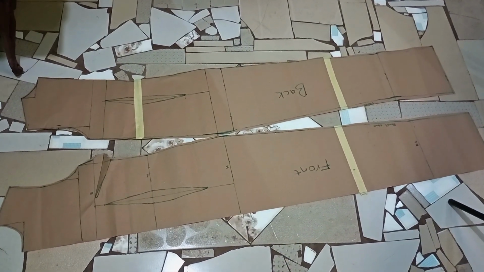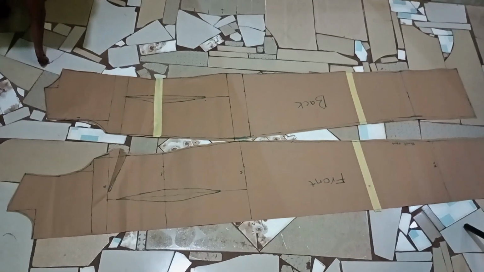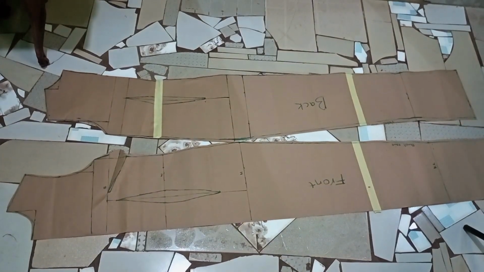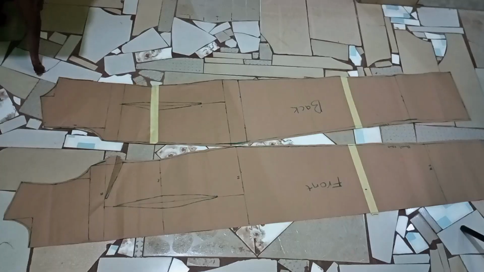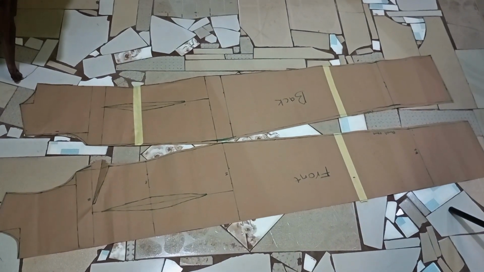Welcome back. In today's video we are going to be learning how to draft this basic bodice pattern. This is a gown, so we are going to be drafting it together. I've already drafted this one you saw here, and I'm going to show you step by step how I got this beautiful bodice. So let's get to work.